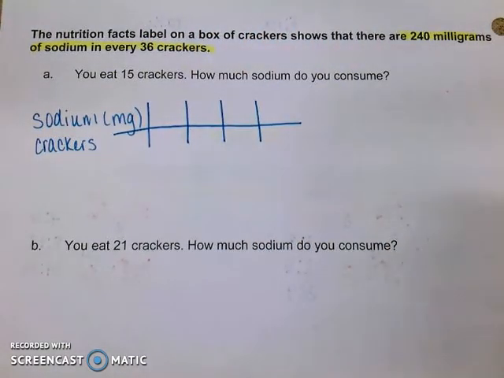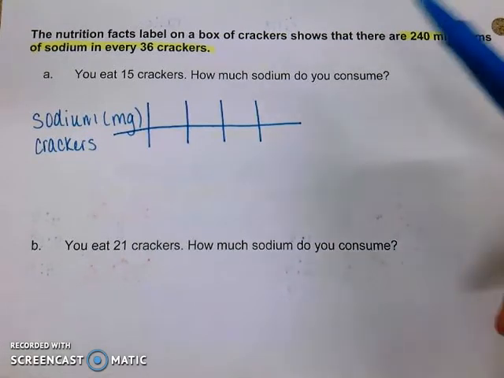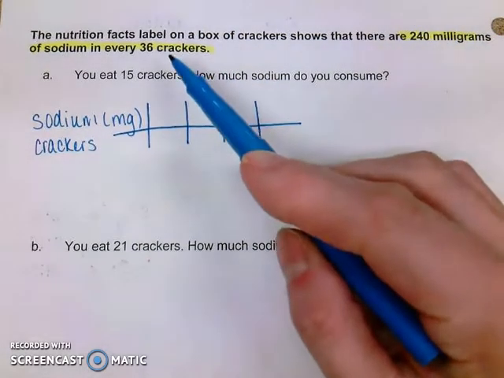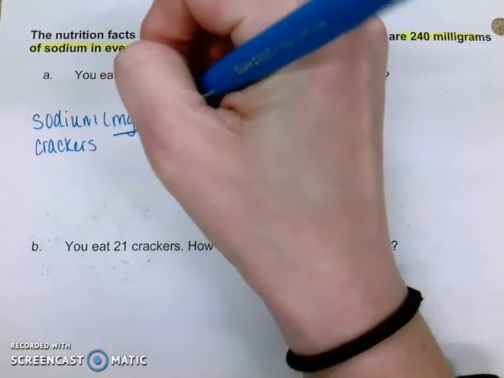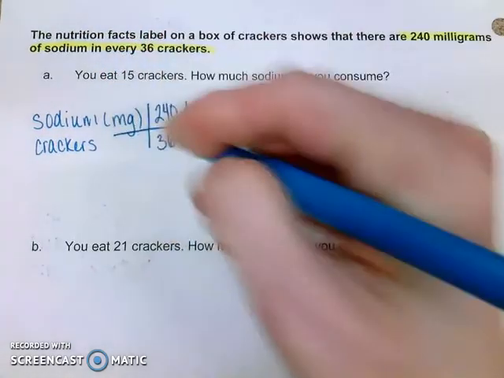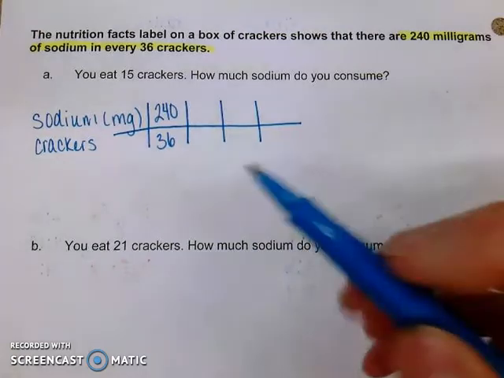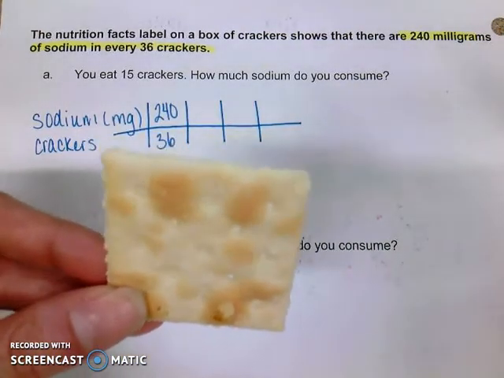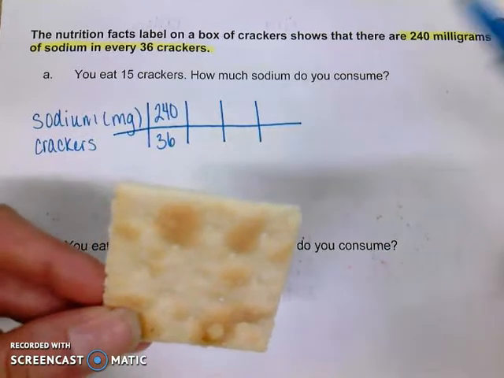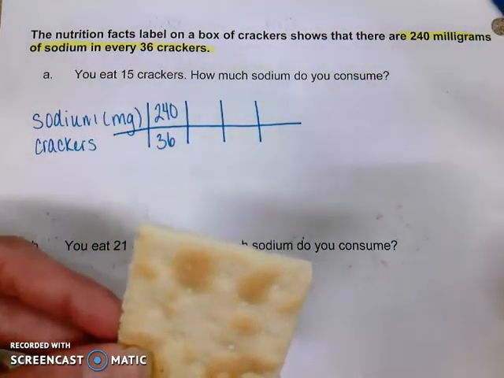Okay, so first thing we want to do is fill in what do we already know. Well, we know that there's 240 milligrams in 36 crackers. Okay, so I'm going to put 240 next to sodium, 36 next to crackers. That means if you eat 36 of these guys, that's what I'm snacking on, then you're going to eat 240 milligrams of sodium.